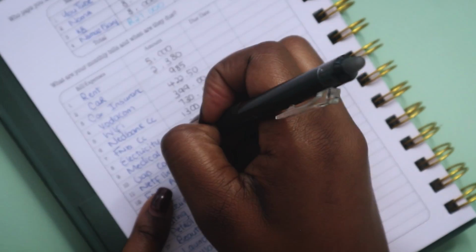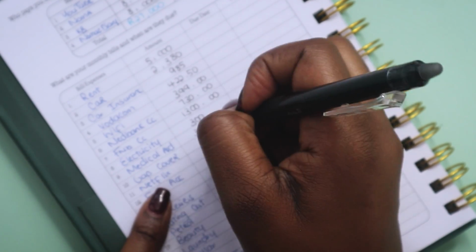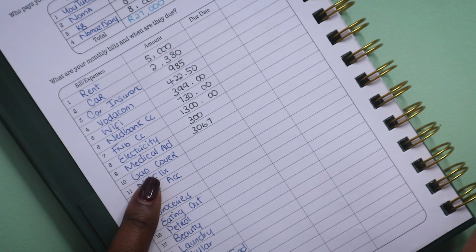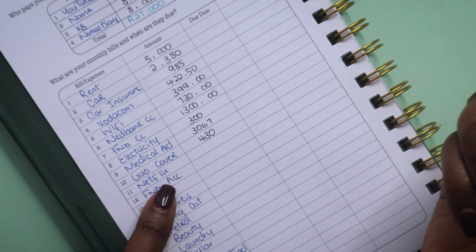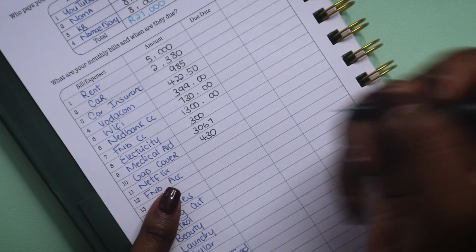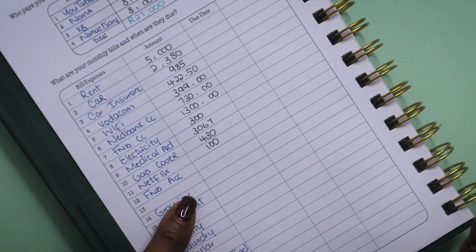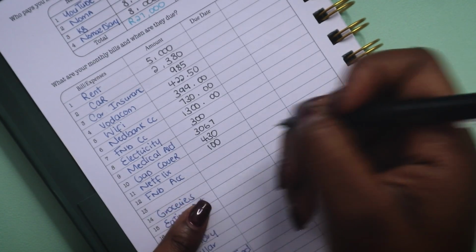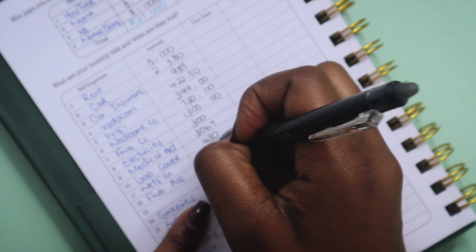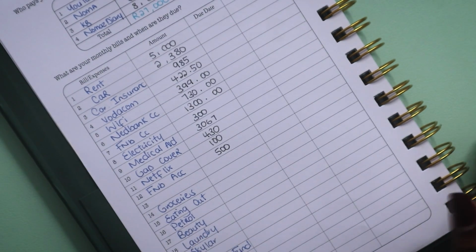Medical aid is 3,067. It has gone up. Gap cover is 430. It's basically 429, but our budget's 430. Netflix is 99 rand, but again 100 rand. That's going to be budgeted. F&B account is around 420 something, so I always budget 500 rand for it.